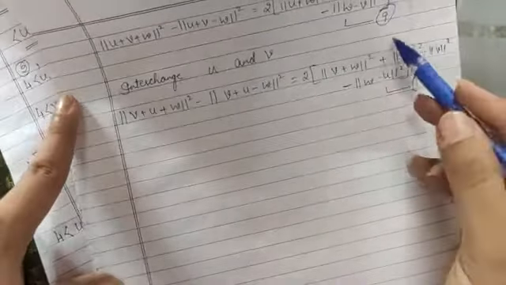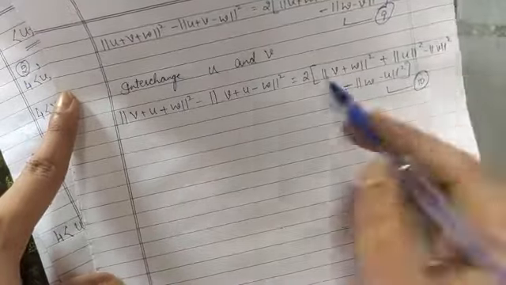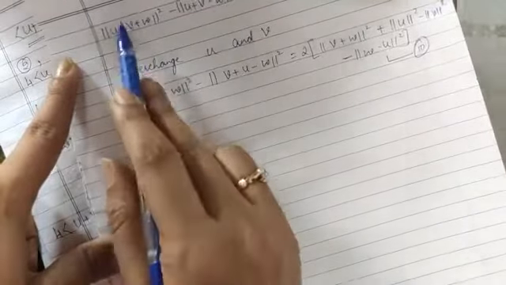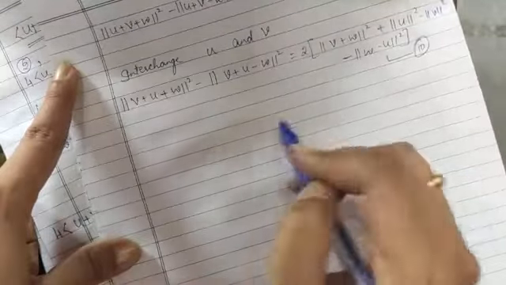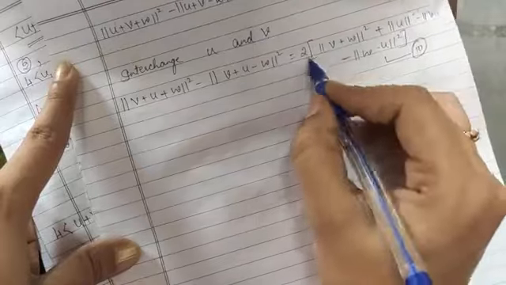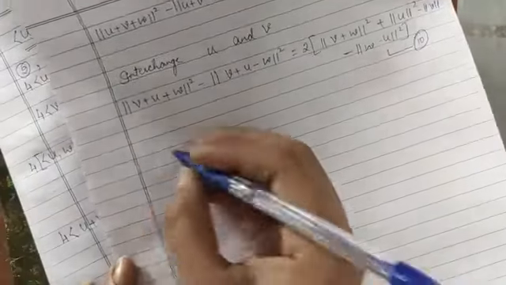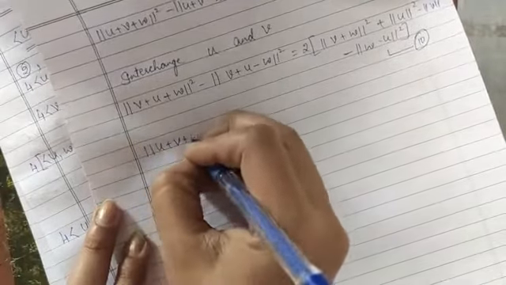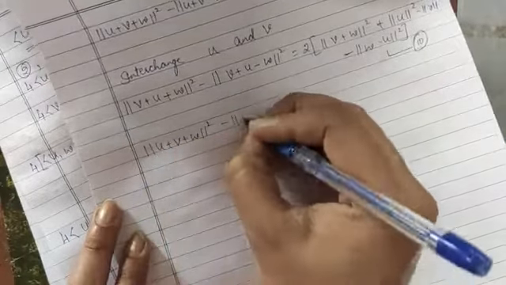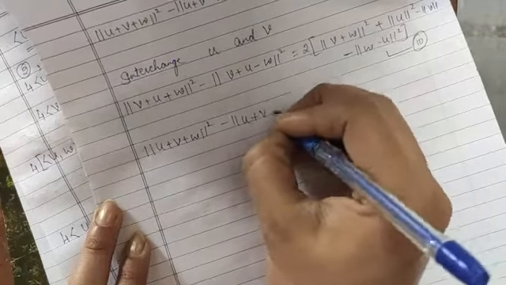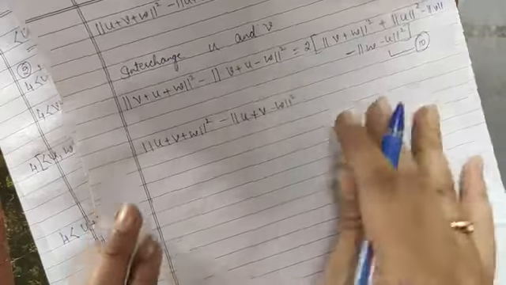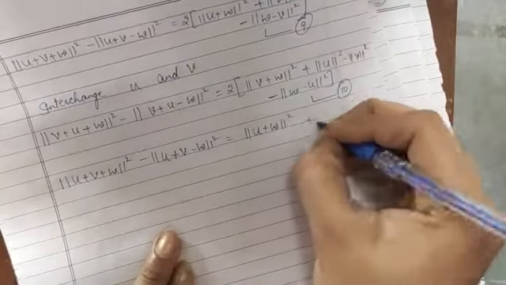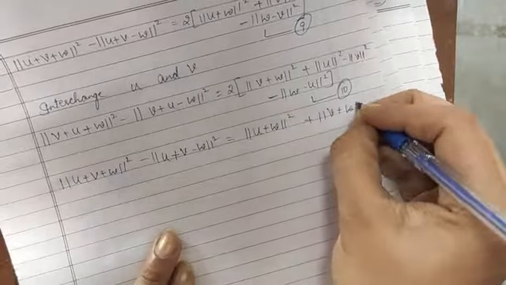Now add equation 9 and 10 and divide the whole equation by 2. You are adding equation 9 and 10 and you are dividing the resulting equation by 2. Okay. So what you will get? You will get norm u plus v plus w whole square minus norm u plus v minus w whole square is equal to norm u plus w whole square plus norm v plus w whole square.